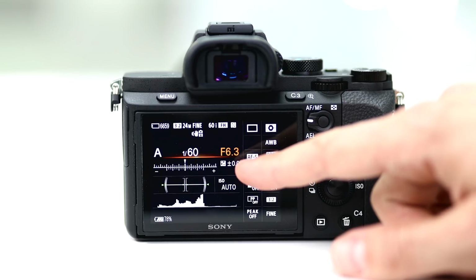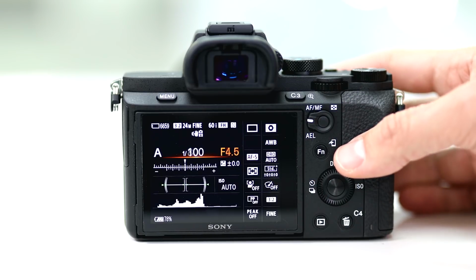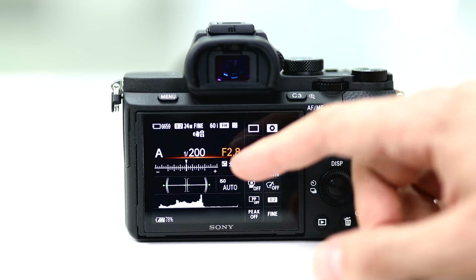The lower the f number or wider the aperture on your lens, the blurrier the background will be. Now, lenses with really wide apertures or really small f numbers are considered fast lenses. f4 or smaller are usually considered fast lenses.